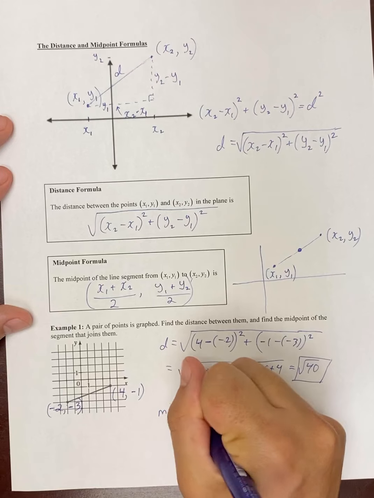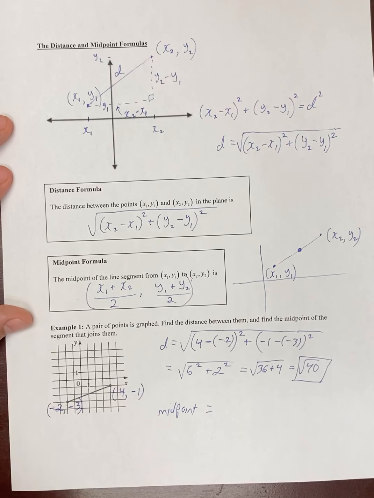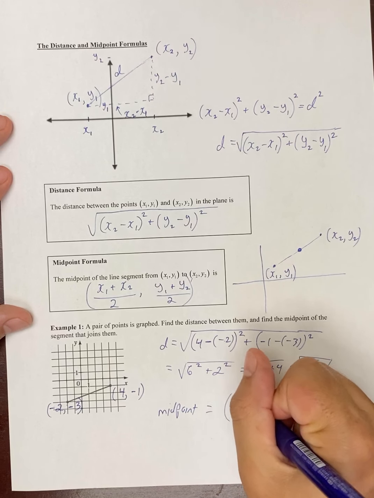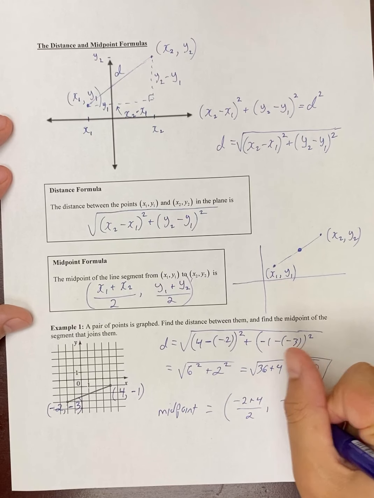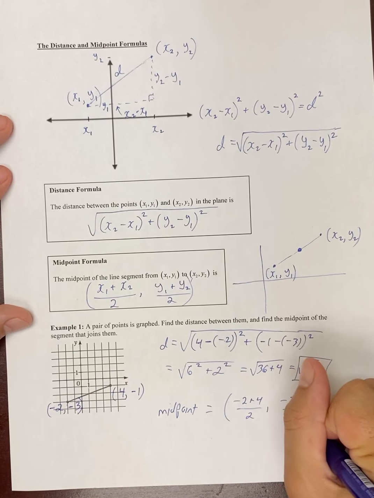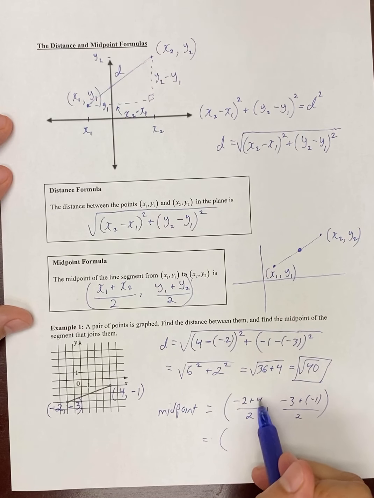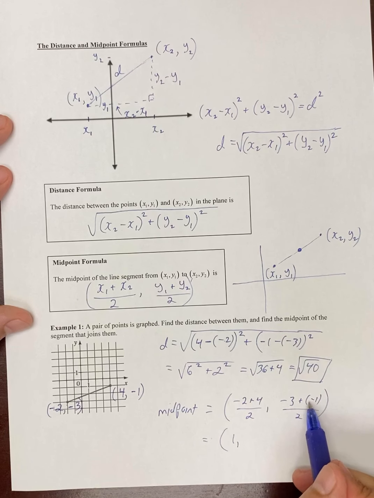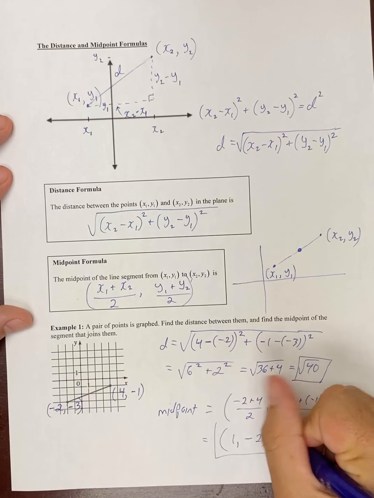All right, the midpoint. That's even easier. I could eyeball it right there, but according to the formula, all we need to do is average the x-coordinates. So add the x-coordinates and divide by 2, and do the same thing for the y-coordinates. Negative 2 plus 4 is 2, over 2 is 1. Negative 3 plus negative 1 is negative 4, divided by 2 is negative 2. So there's the midpoint.